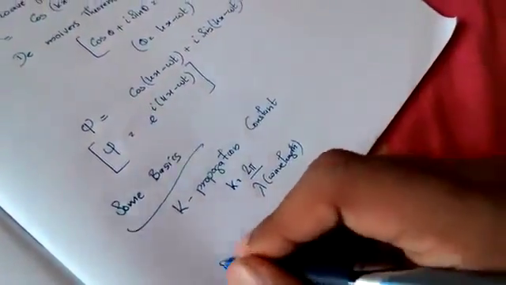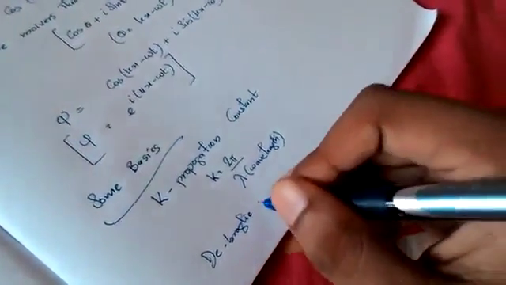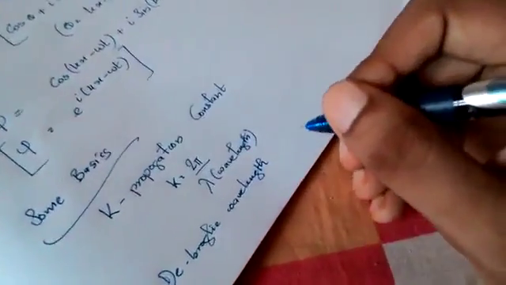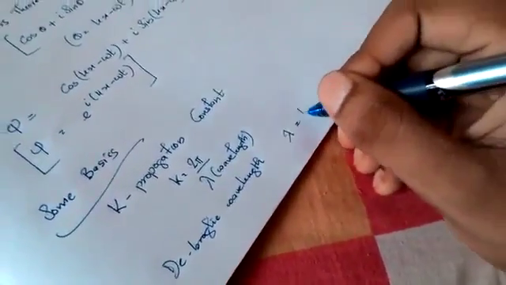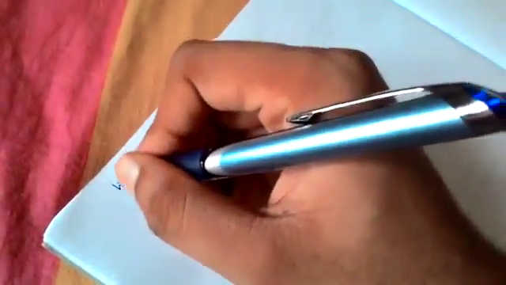And by the de Broglie wavelength, we know the famous equation, lambda equal to h by p. We also know the constant h bar, which is h by 2 pi.